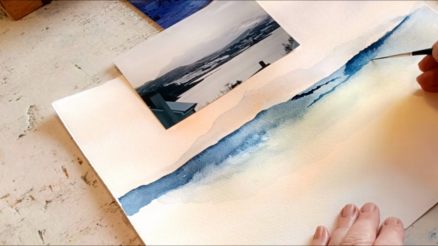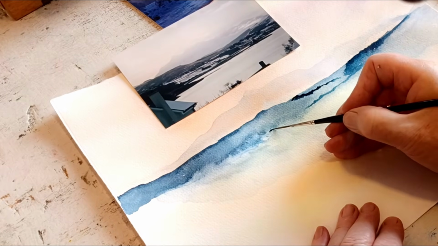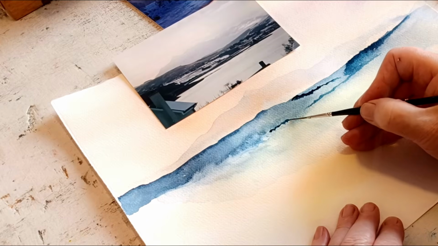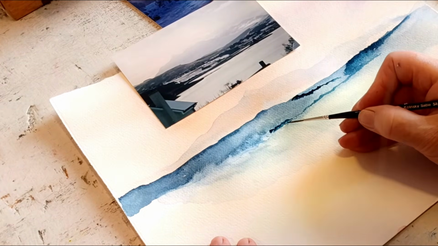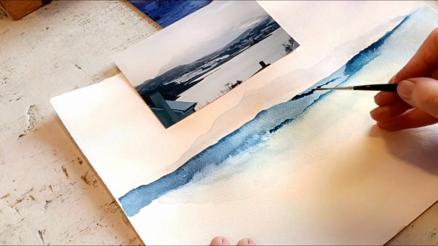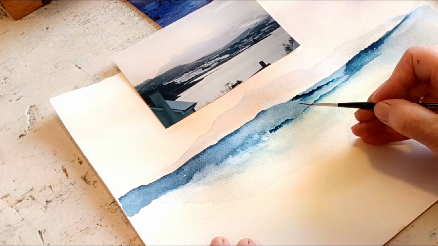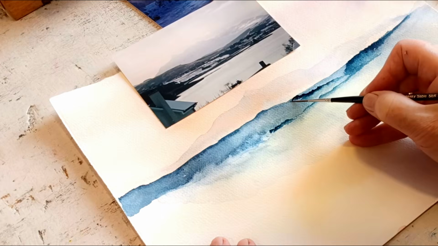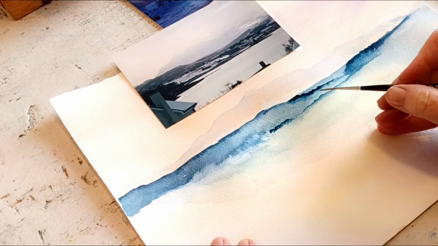And again, the water will help to blend where necessary. And I can use the blooms created by the water in the last shot to start to emphasize that belt of trees. And blending the colour as we go, so it's not too harsh, not too defined, and has a certain mistiness about it still.